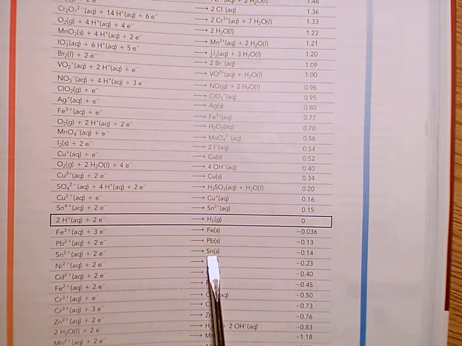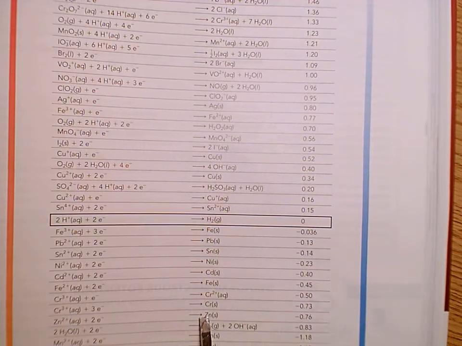Okay, there is our, well, there's tin, but what do we have? Zinc. Oh, yeah, we had zinc. Okay, there's zinc below it. So it'll react with tin, it'll react with zinc.